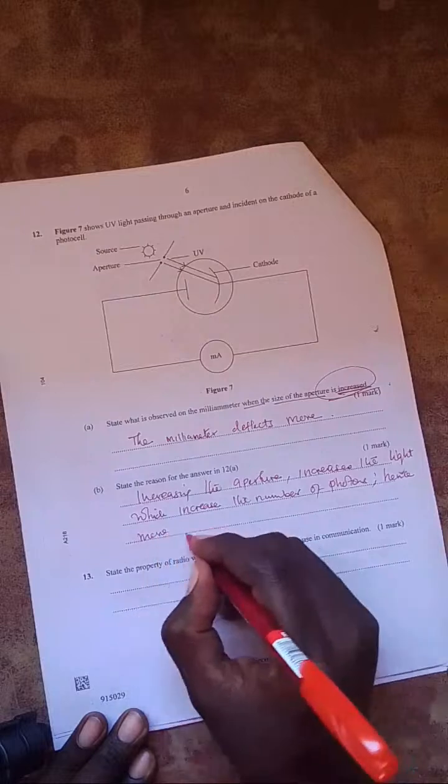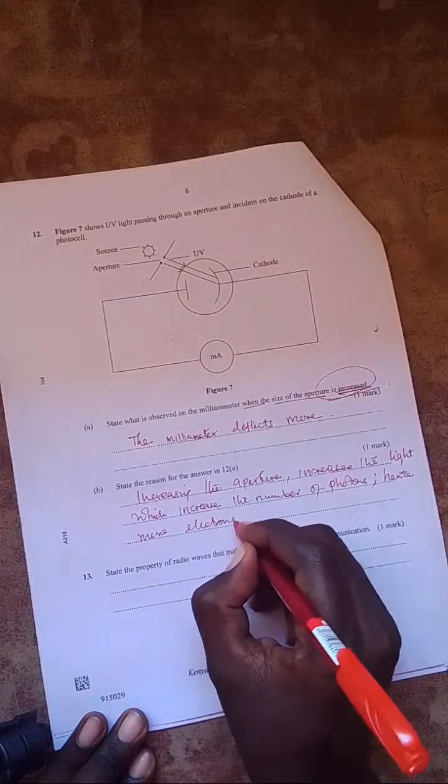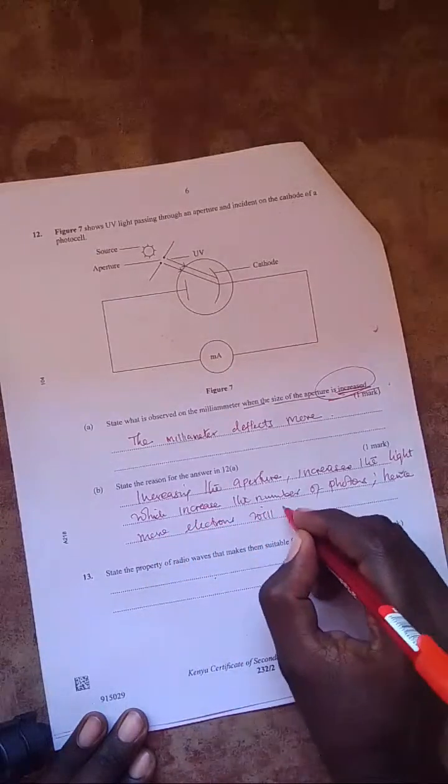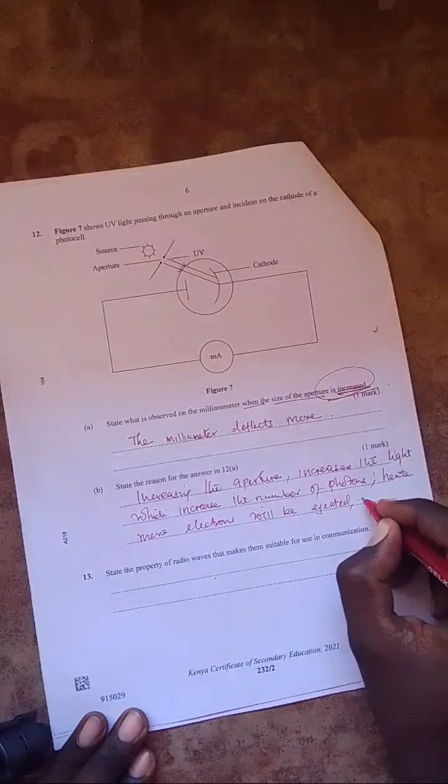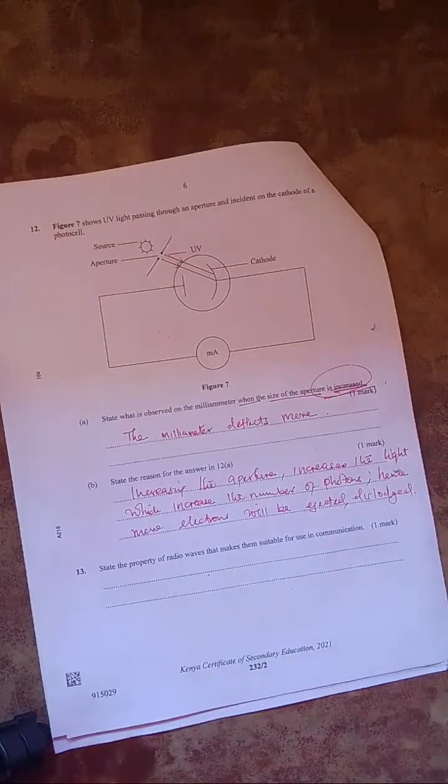Hence, more electrons will be ejected or dislodged.